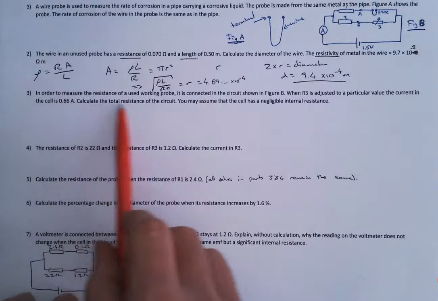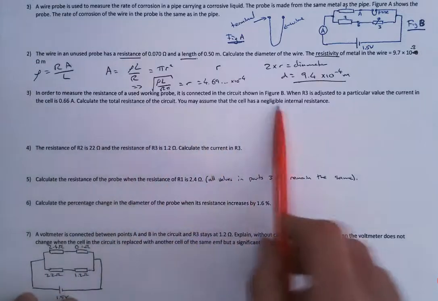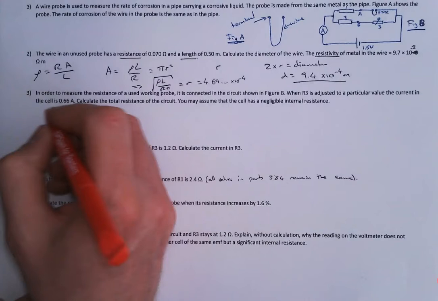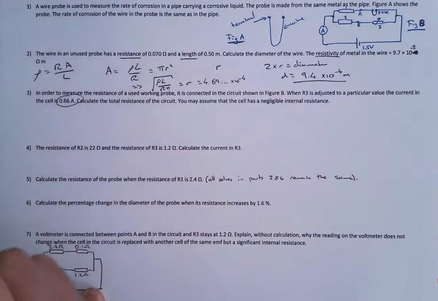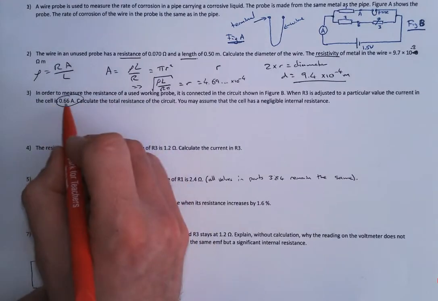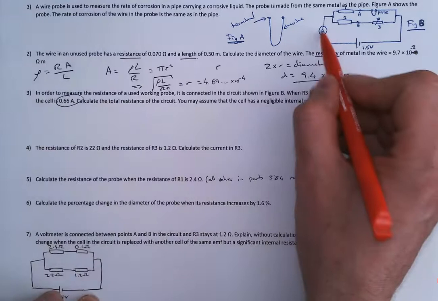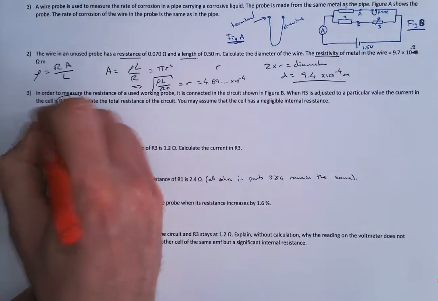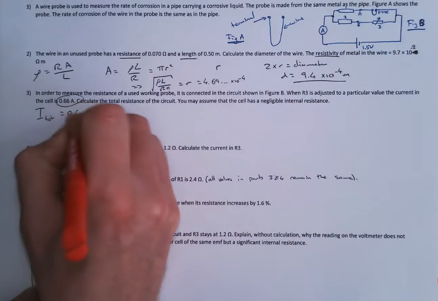Part 3 says calculate the total resistance of the circuit. There is negligible internal resistance. So what have we got? We've got the current in the cell is 0.66 amps. So the current is measured here. So that's the total current in the whole circuit. So that's important.